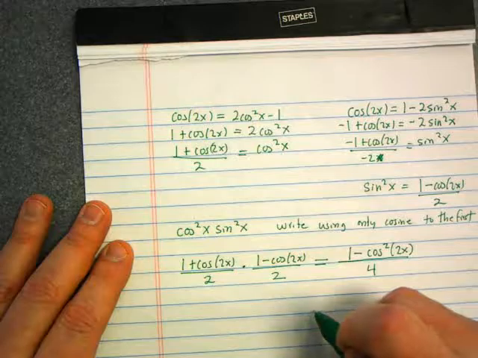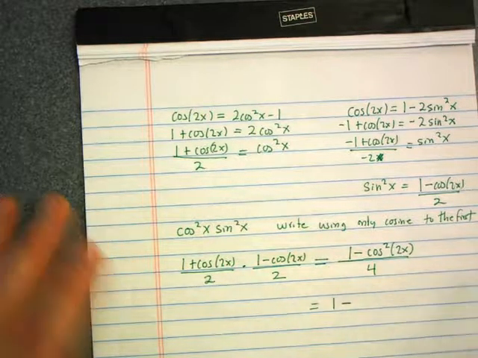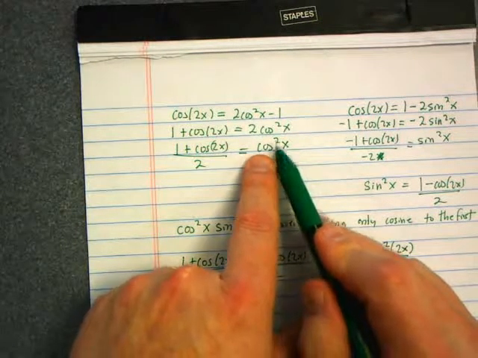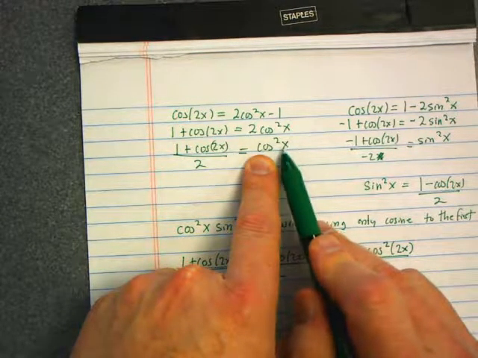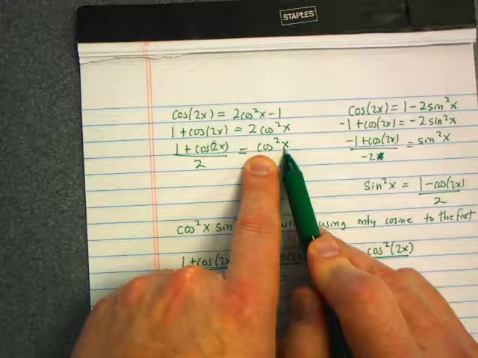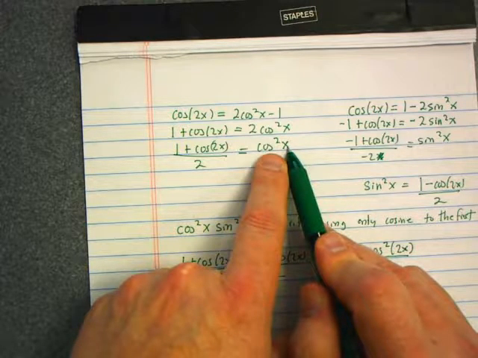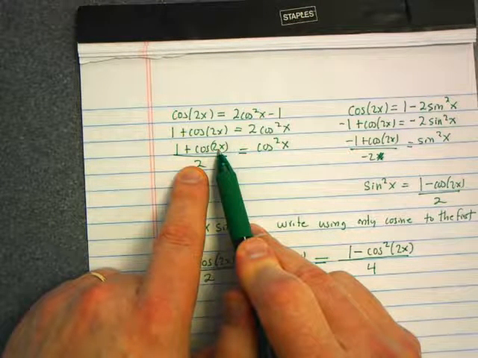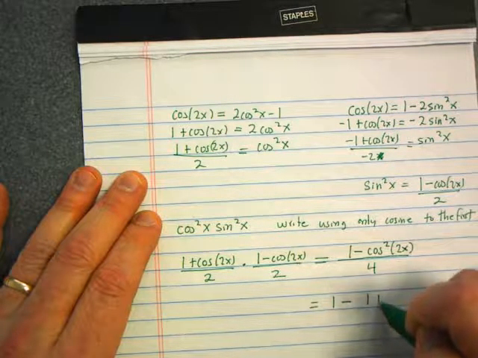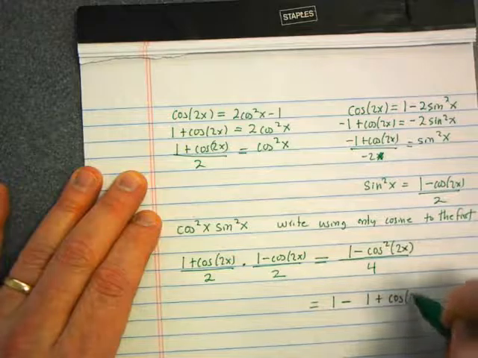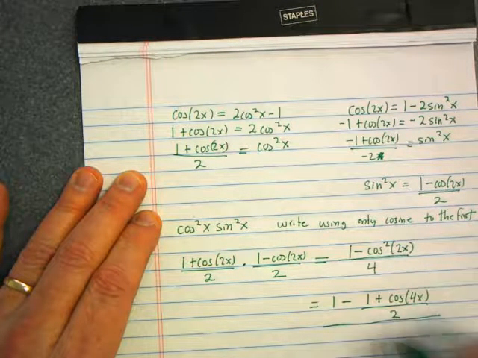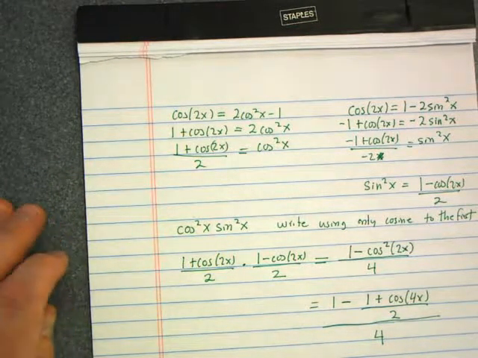So my answer is going to be 1 minus cosine squared of 2x. It's going to change because I have a 2x here. Because this is a 2x, when I plug in, I'm going to end up with a 4x. So this is 1 plus cosine of 4x over 2, and then the whole thing is divided by 4.